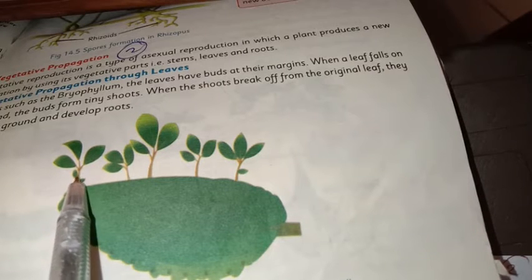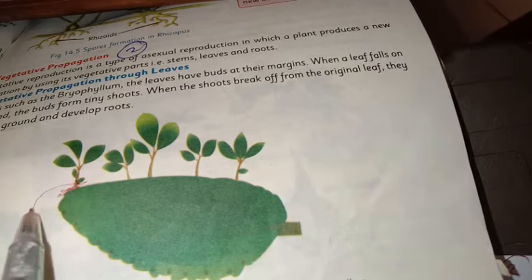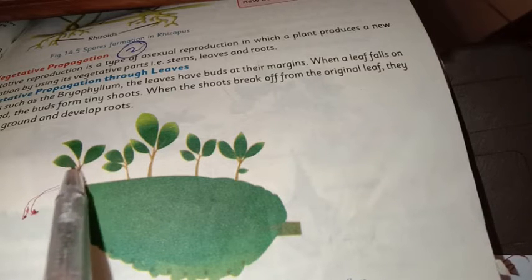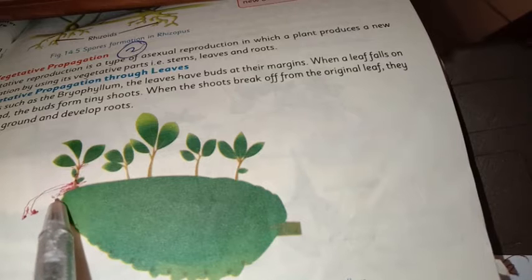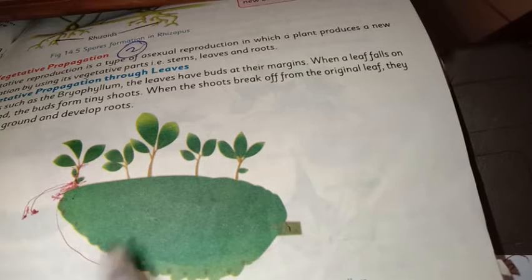So first the bud develops, the bud forms a shoot, and this shoot then separates, and finally when it separates and falls down on the ground, it develops into an individual bryophyllum plant. So these are the branches of the shoot, and this should then develop root. So this is the vegetative propagation through leaves in the bryophyllum plant. This is the leaf of the bryophyllum plant.